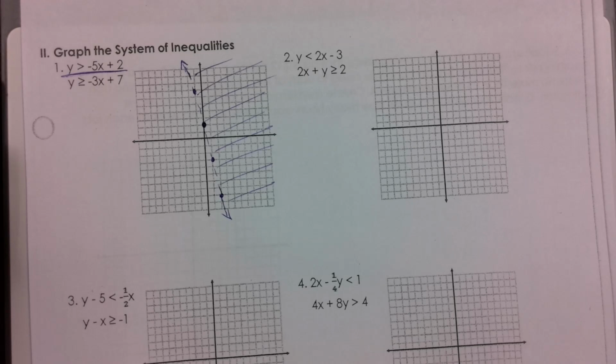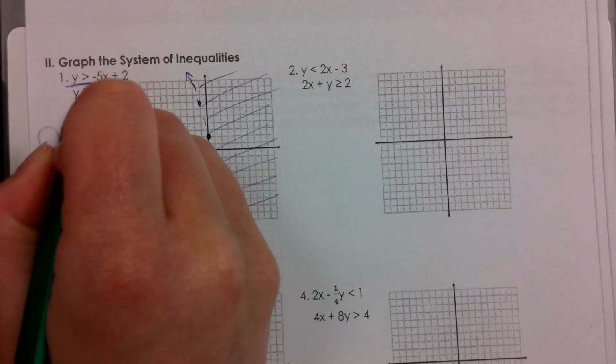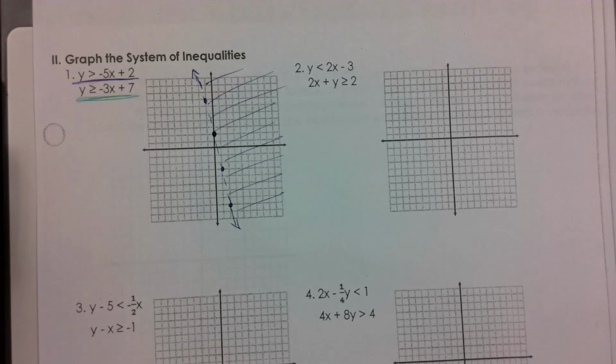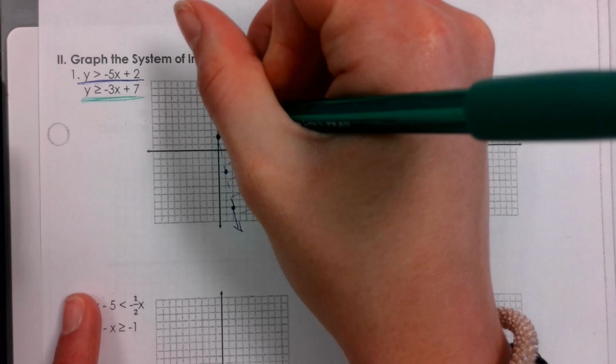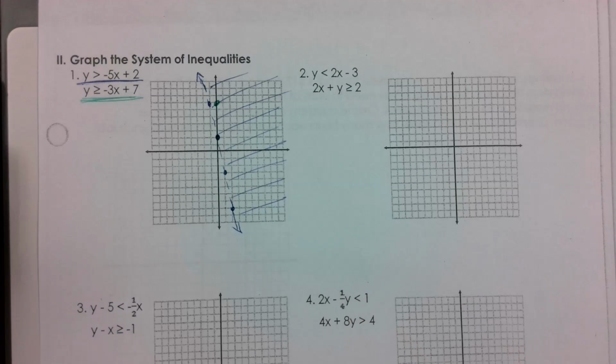So now we're going to do the same thing, graph this second one on top of this one. So if we're looking at our second inequality here, I'm going to use green for this one. Where are we going to start? Okay. So 1, 2, 3, 4, 5, 6, 7. How are we going to count our slope there?